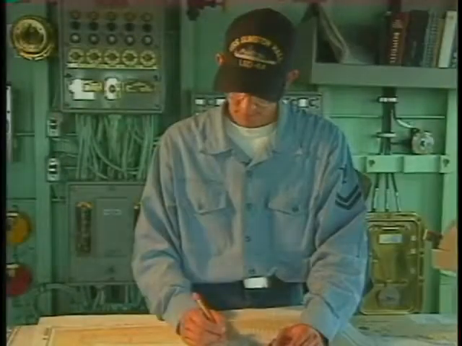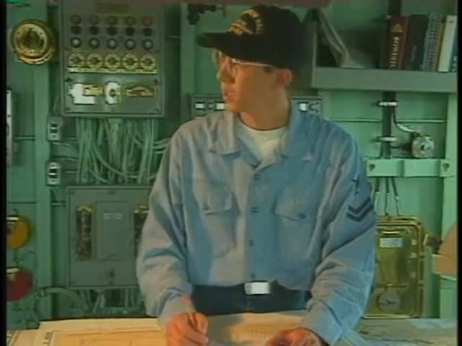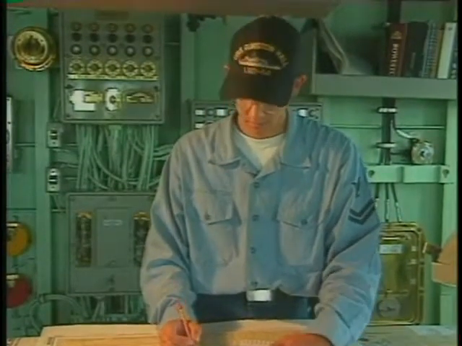Mastery of the techniques we have reviewed today is of critical importance to every sailor in the fleet. Helmsman, what course are you steering? Steering course 090, checking course 095.